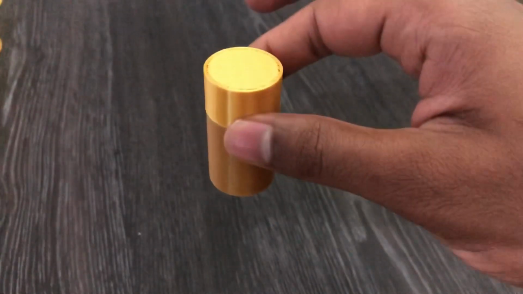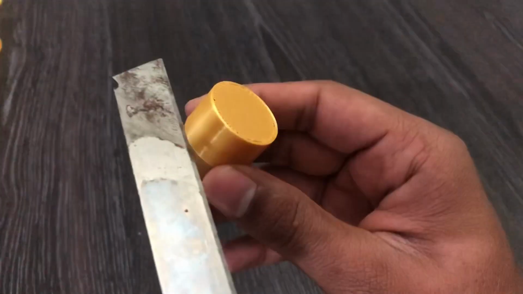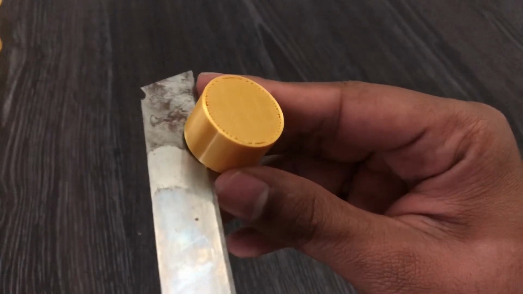Let's take a look at the same cylinder, but this time we are going to cut it not vertically, but horizontally. So we are going to cut horizontally. On top, we have a circle.